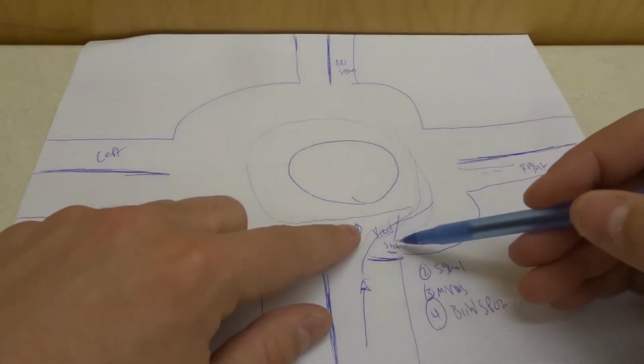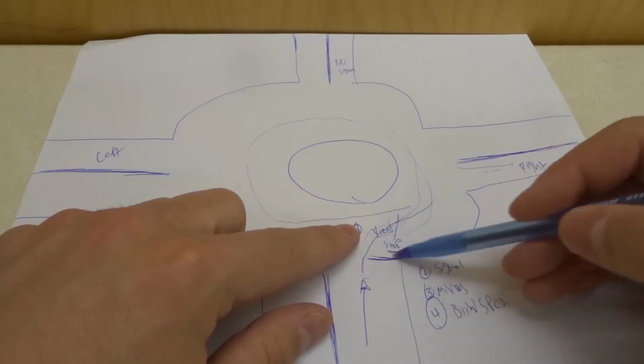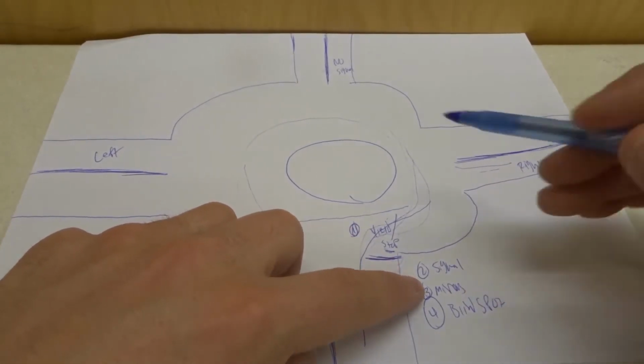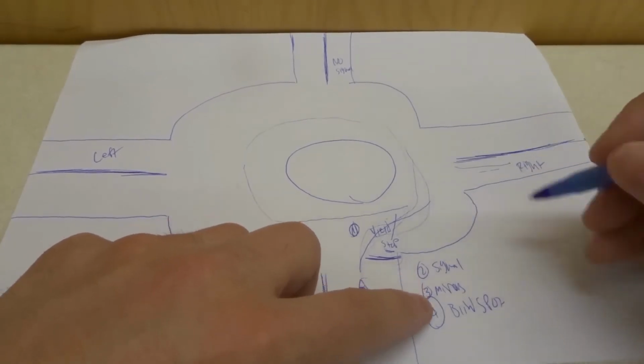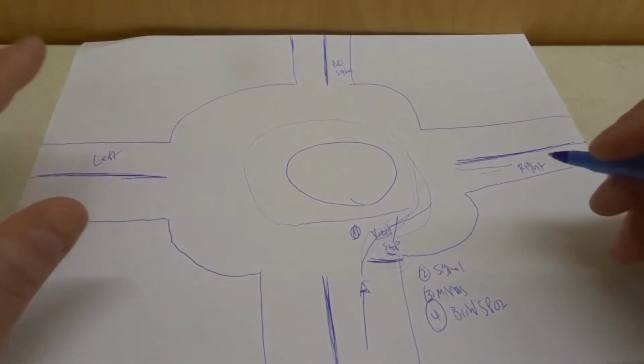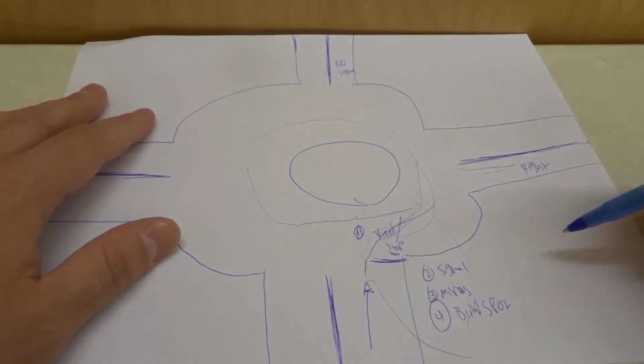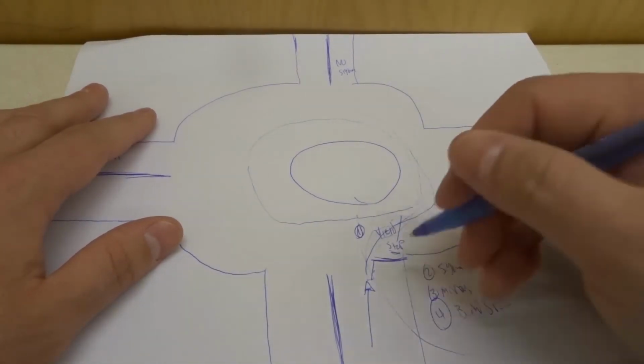So number 1 is figure out if you have to yield or stop at that intersection. Number 2 is signal. Number 3 is check your mirrors, your rear view mirror and your right side mirror. Number 4 is check your right blind spot. And this all happens before you actually get to the intersection. Once you get to the intersection, then you have to actually steer through it.